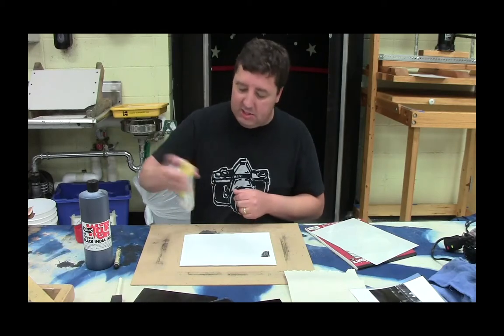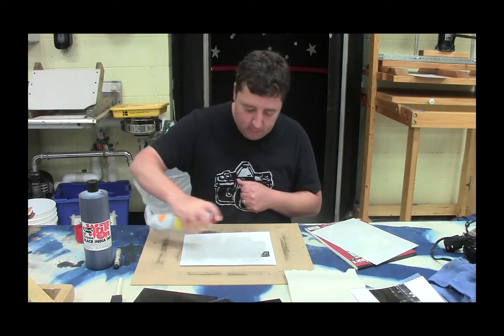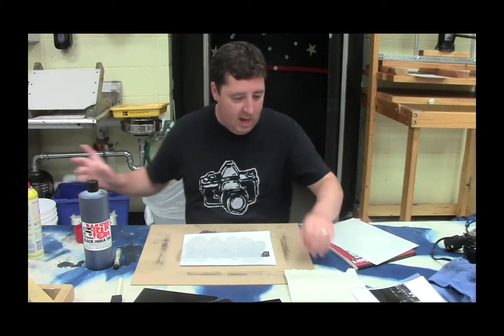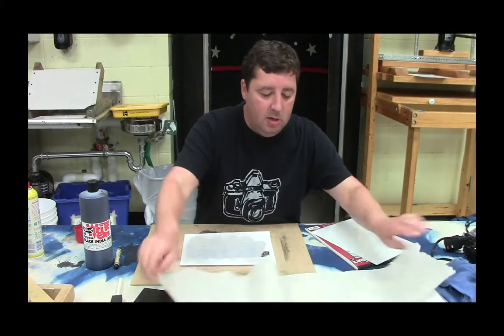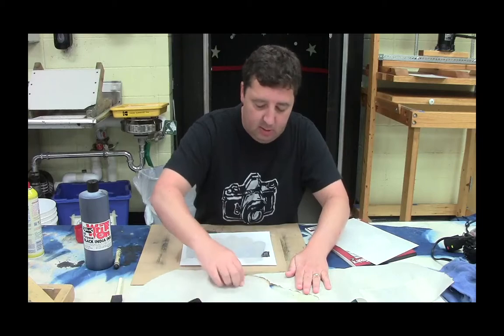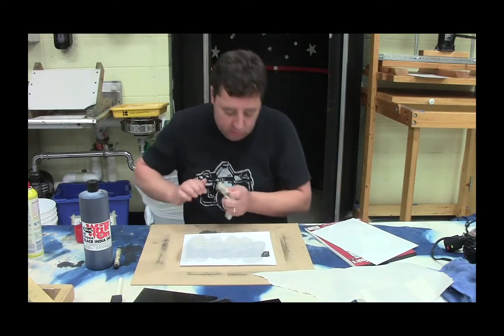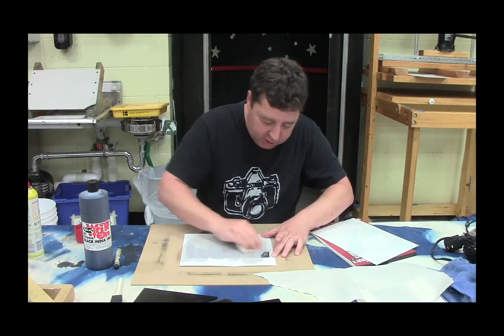All right, so I'm just going to take this Pam and I'm just going to make a nice light coat over the entire image, just like that. And then I'm going to take some paper towels, and now my goal is basically to rub as much of it off as I possibly can. So it takes a little bit of elbow grease because you really want to get it all off. First of all, make sure that you've got the entire image covered.